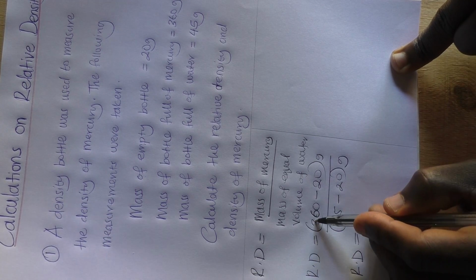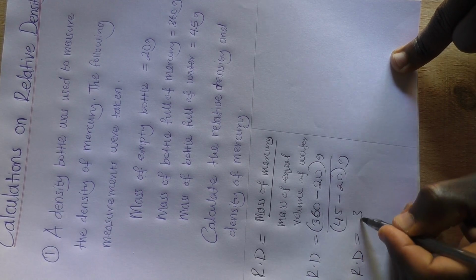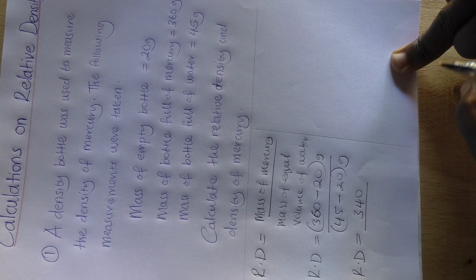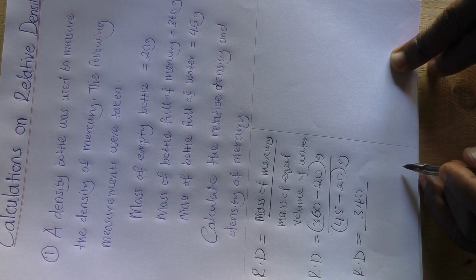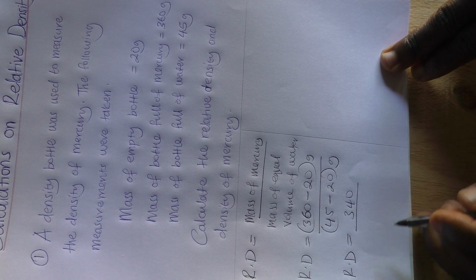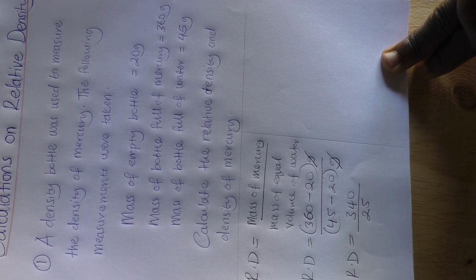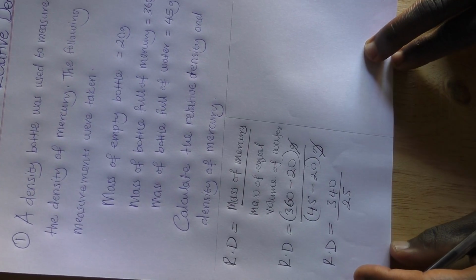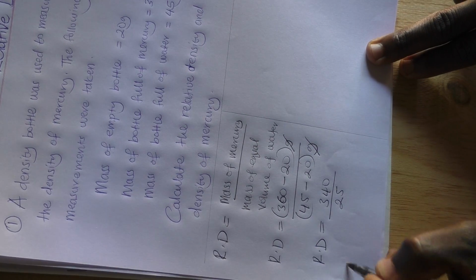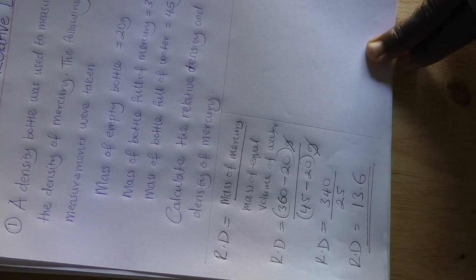Hence giving us relative density as 360 minus 20, which is 340, over 45 minus 20, which gives us 25. Then the units will cancel out. Hence giving us relative density as 340 divided by 25 gives us 13.6. So that is relative density.